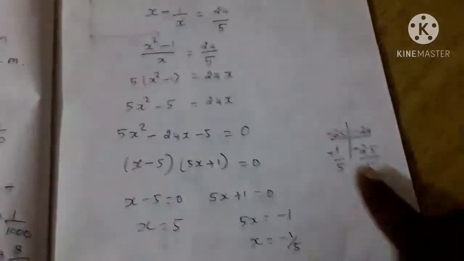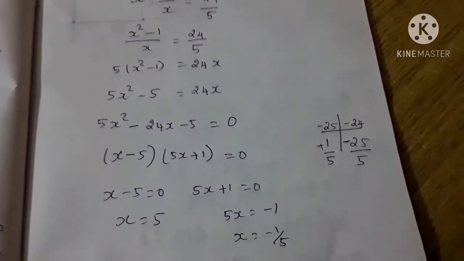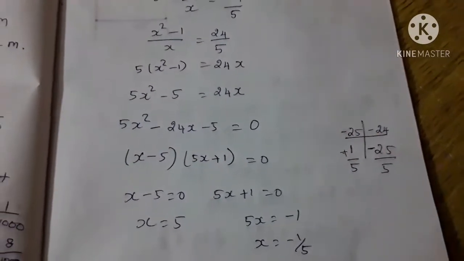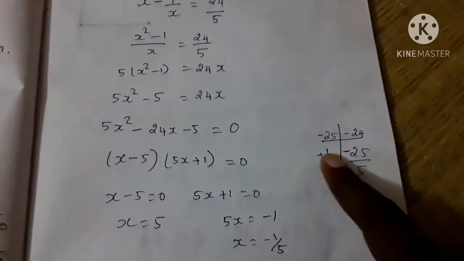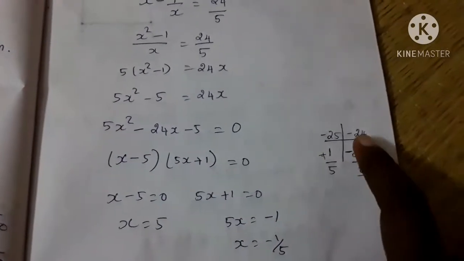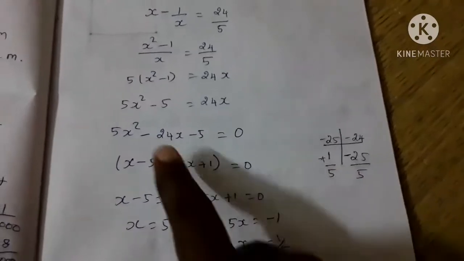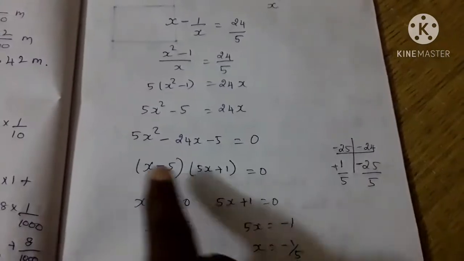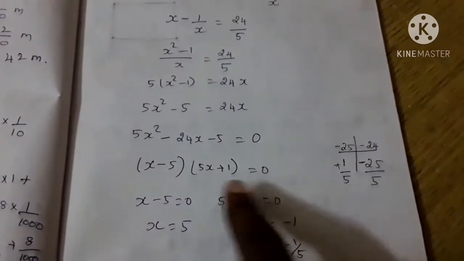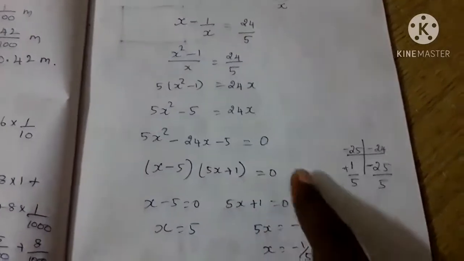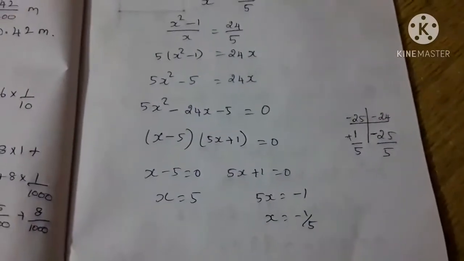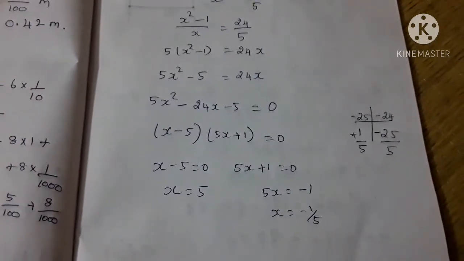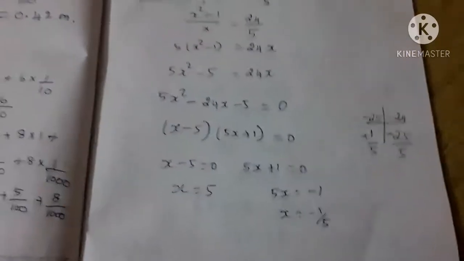Now we are going to factorize. The product should be minus 25 and the sum minus 24. So the factors 1 and minus 25: 1 times minus 25 is minus 25, and 1 plus minus 25 is minus 24. So we get x minus 5 and 5x plus 1 equal to 0. x minus 5 is equal to 0 means x is equal to 5. 5x plus 1 is equal to 0 means x is equal to minus 1 by 5.